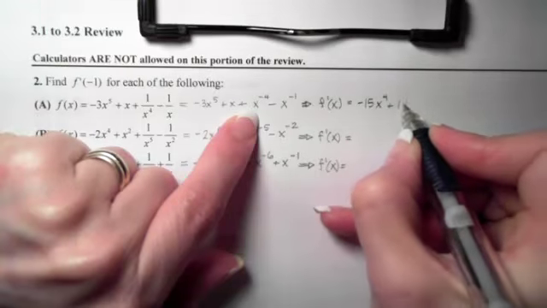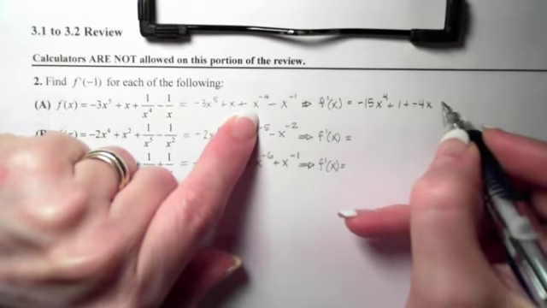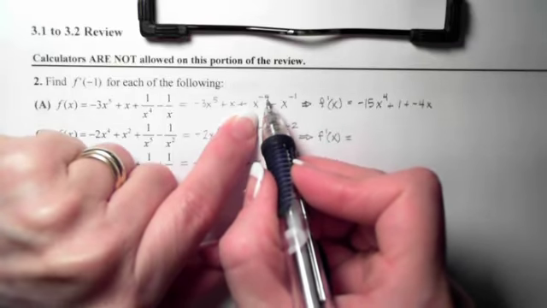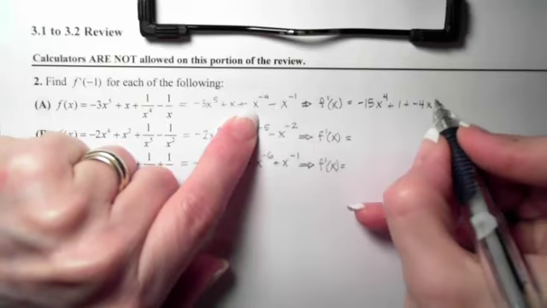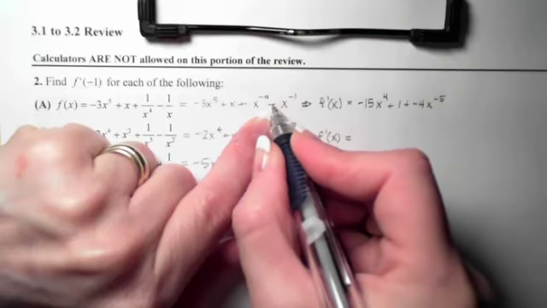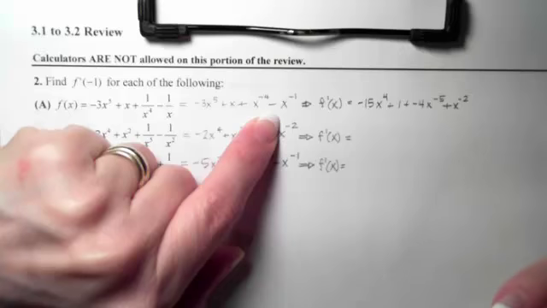For my next term, I'd bring that -4x. Now, some people will mess up here because they will add 1 instead of subtracting 1. If I subtract 1 from this power, I'm going to get a -5. Finally, I have a -1 times a negative in front gives me a positive x to the -2.